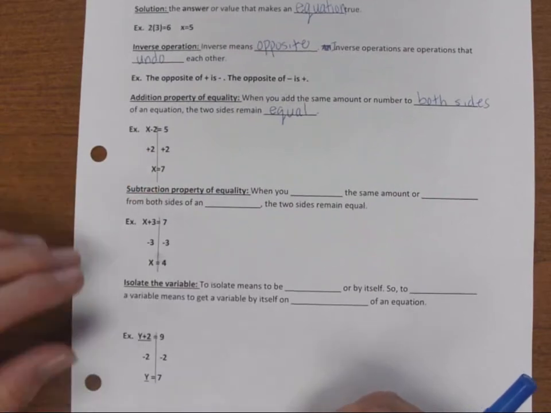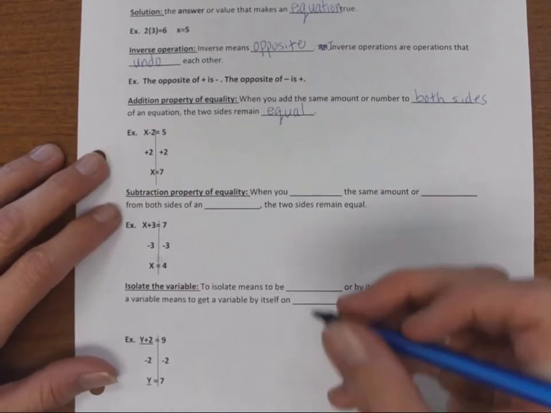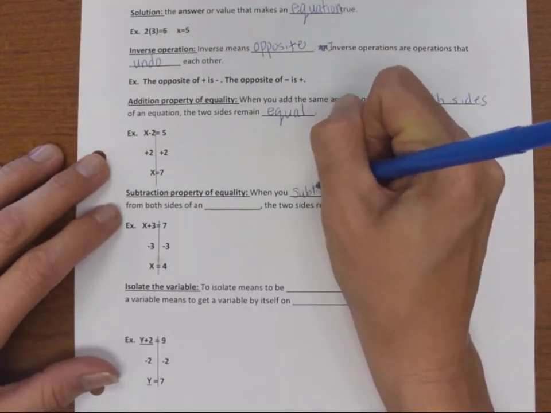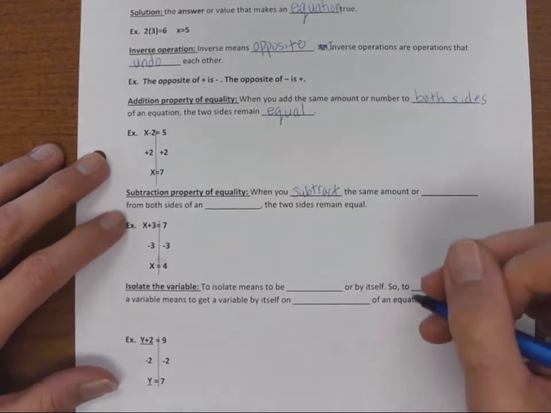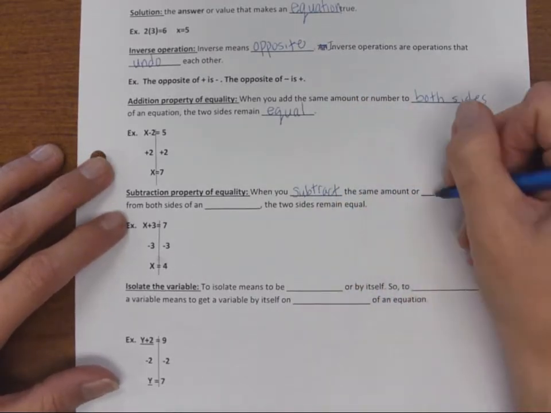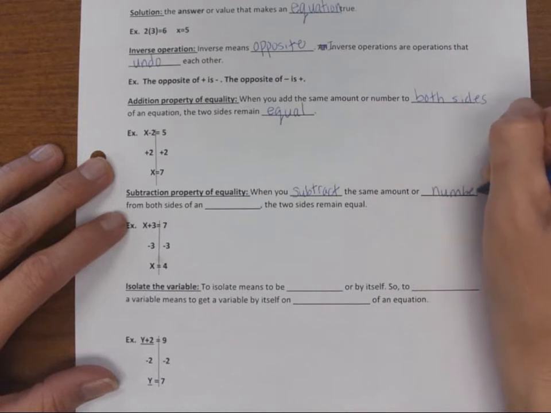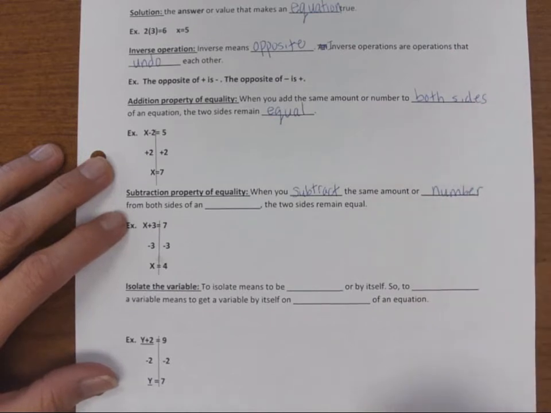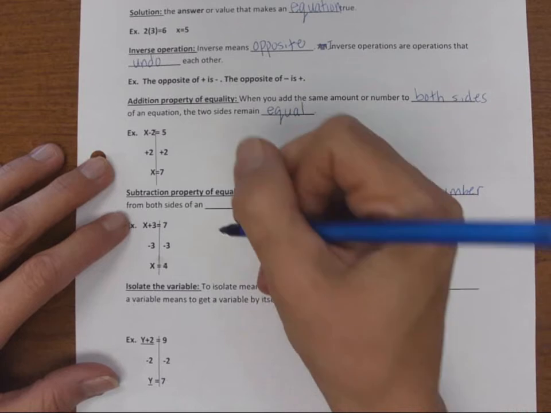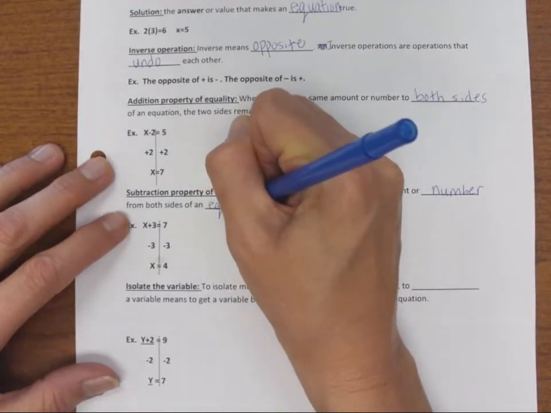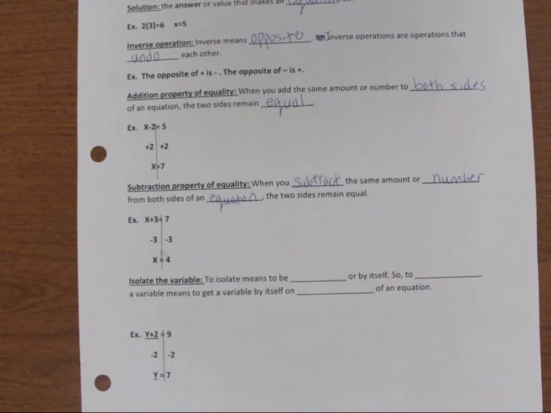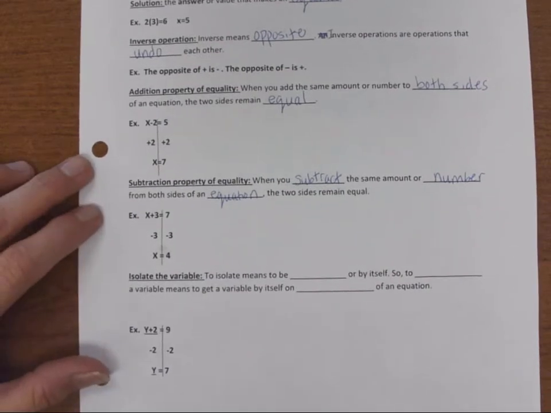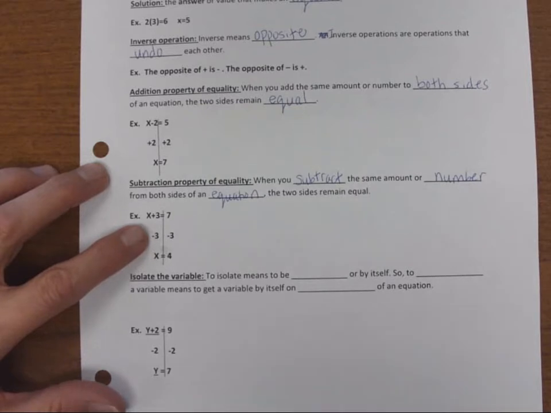Okay, subtraction property of equality. When you subtract the same amount or number from both sides of an equation, the two sides remain equal. So whether you add the same thing to both sides or subtract the same thing from both sides, it's going to remain equal. So right now the equation says x plus 3 equals 7.